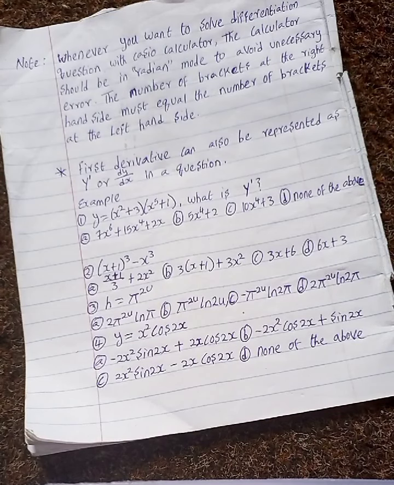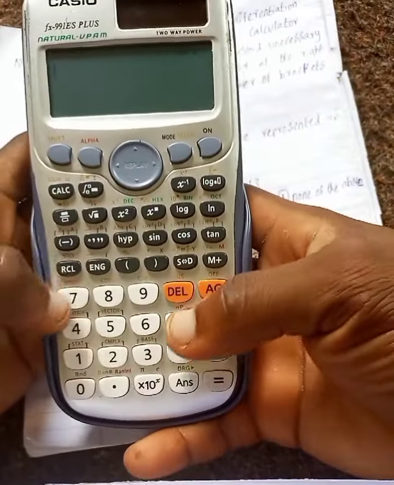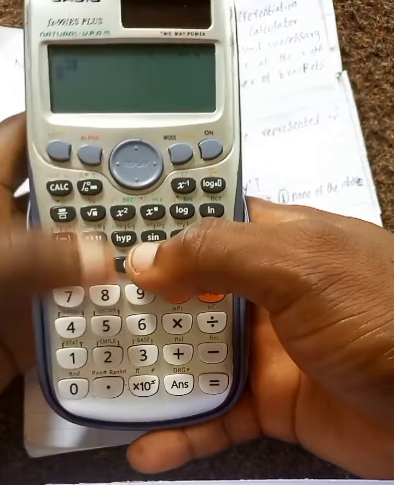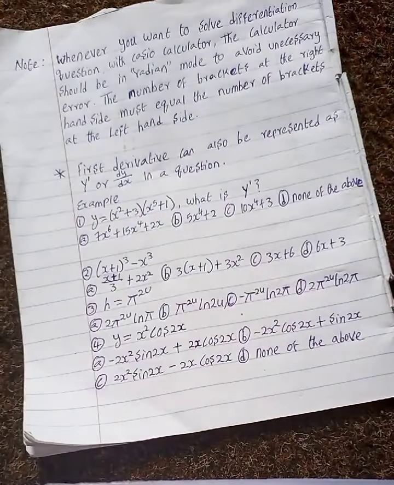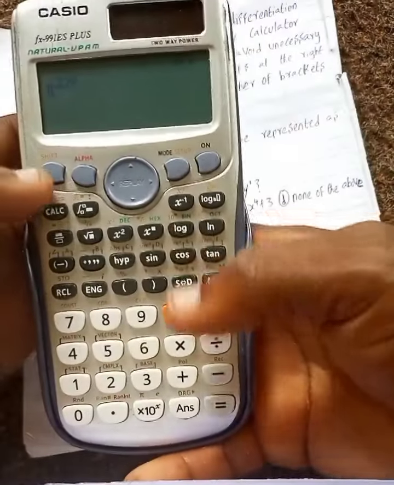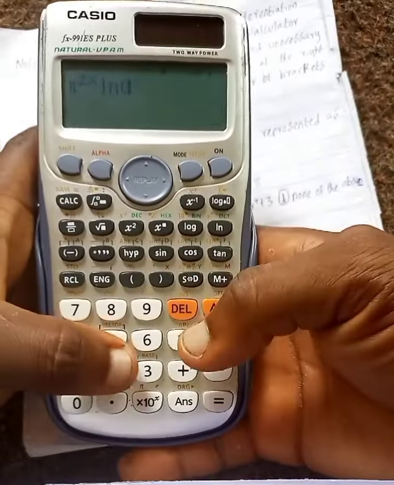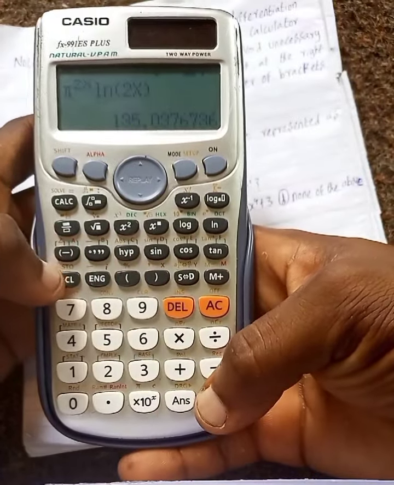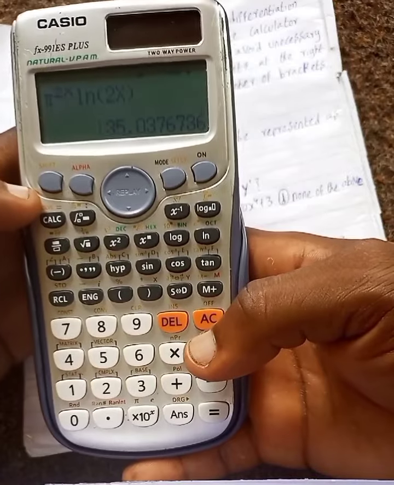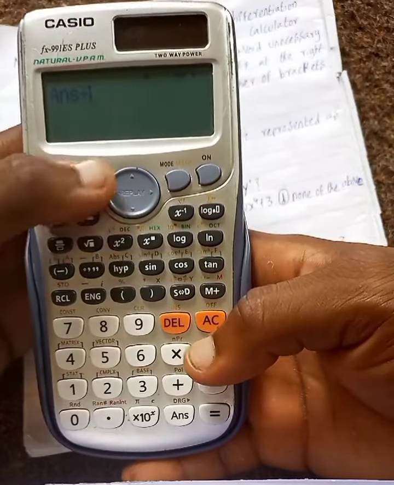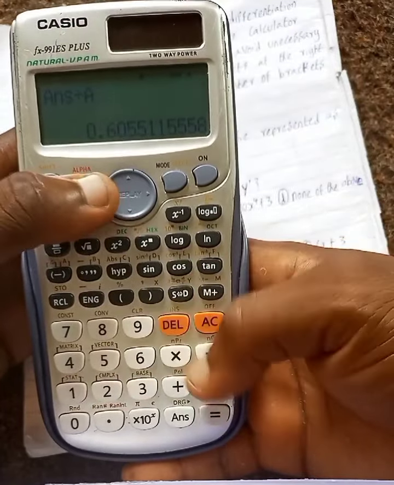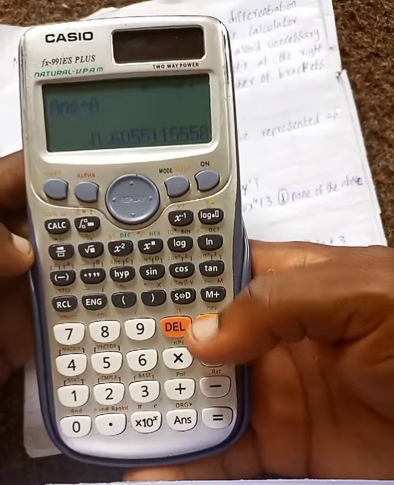Option B is pi raised to power 2u ln 2u. B is pi raised to the power of 2 alpha x, ln 2u, also in 2 alpha x, close bracket. Give us this. So now comparing this with alpha A, this is not it. It does not give us the answer.